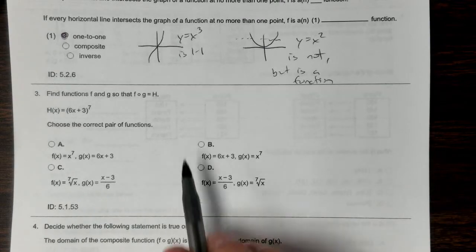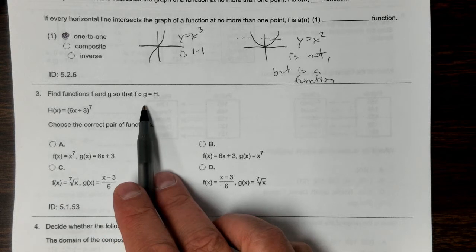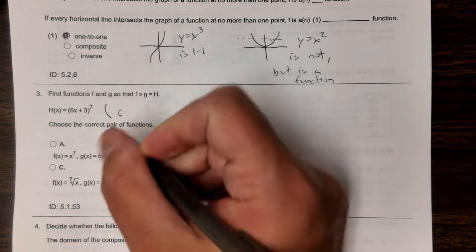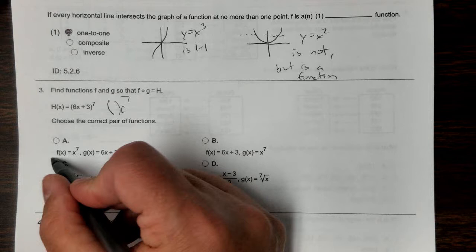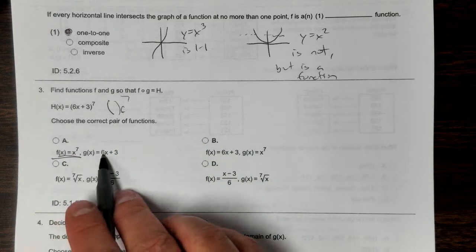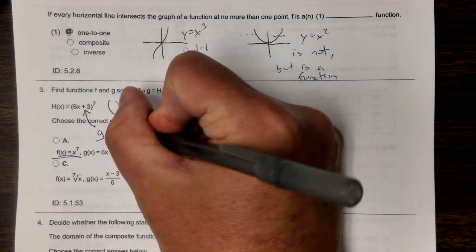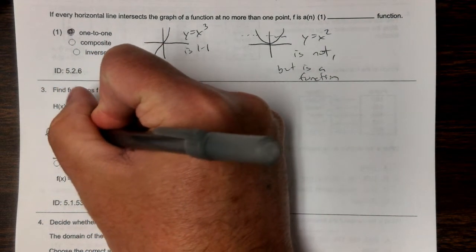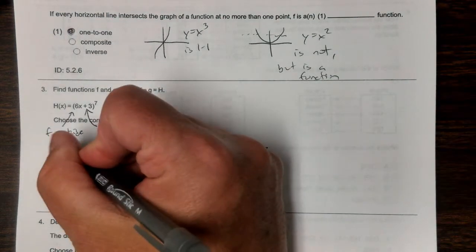Okay, number 3. This one, you're trying to choose your variables, your function names. So you start with the outside one, which has to be f, and it's something to the 7th. So x to the 7th, and then your g would be the inside. So the g is the inside, and the f is the outside, which is something to the 7th. So that's a, right?